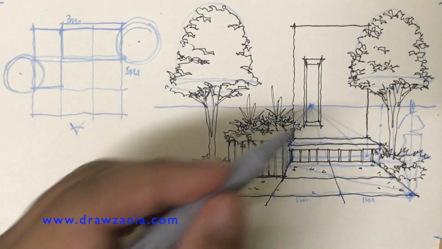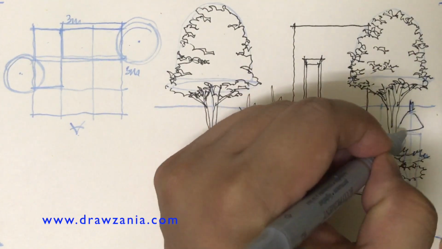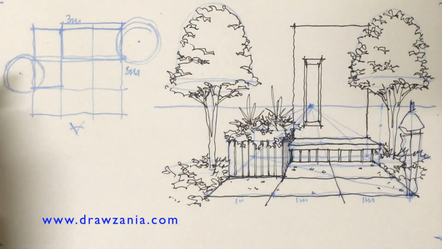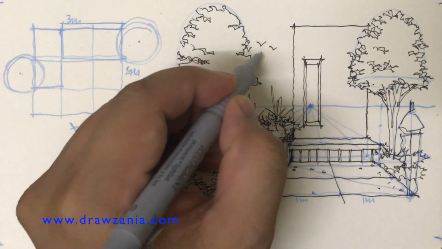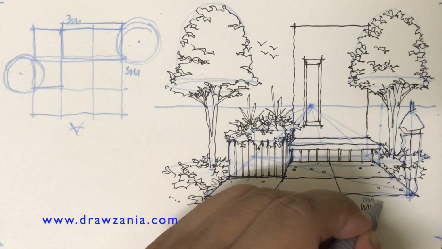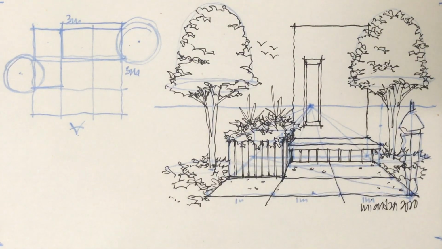Okay, if you want to draw a human figure, then you may use this human figure as part of your garden. So there's a way forward, and then of course a 5-minute sketch, 1 point perspective of a garden.